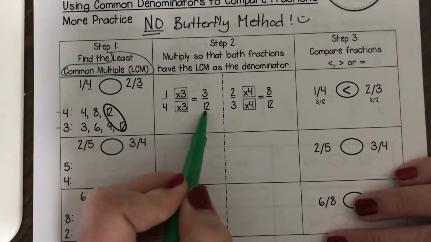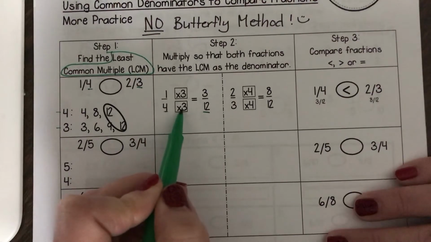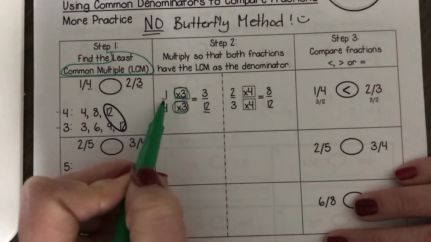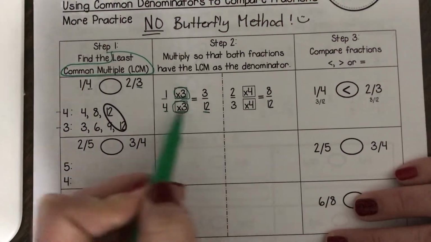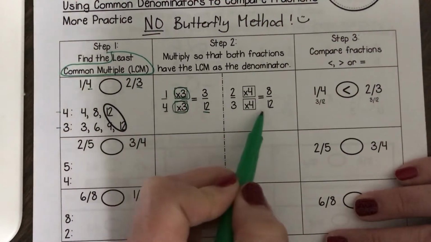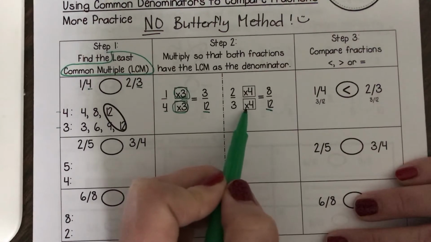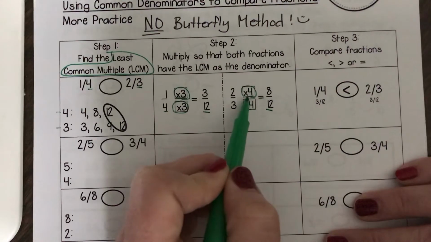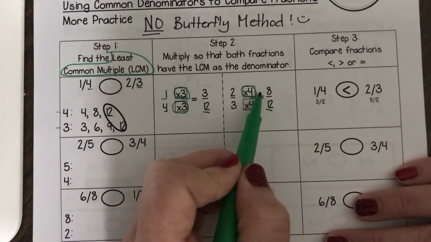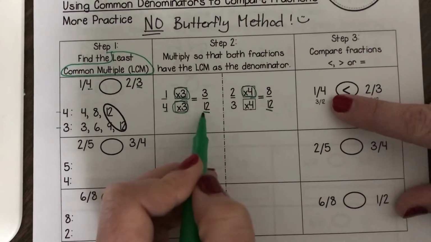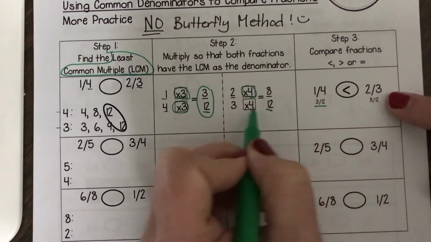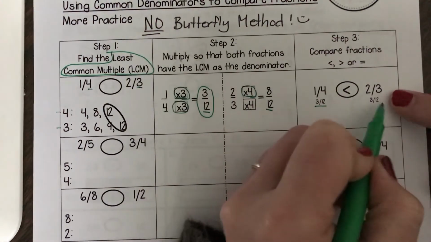So in order to get 12, we have to multiply that 4 times 3. And students should know if you do it to the bottom, you also have to do it to the top. So then 1 times 3 is 3. And in order to get this 3 up to that 12, we have to multiply by 4. So 3 times 4 is 12. Do it to the bottom, you also have to do it to the top. And 4 times 2 is 8. So 1/4 is really the same thing, or equivalent to 3/12, which we see right here. And then 2/3 is equivalent to 8/12.